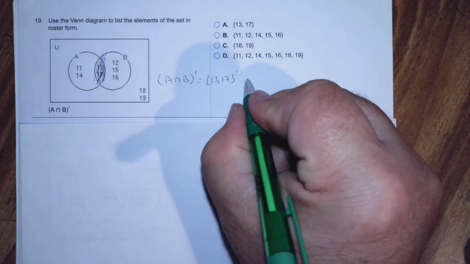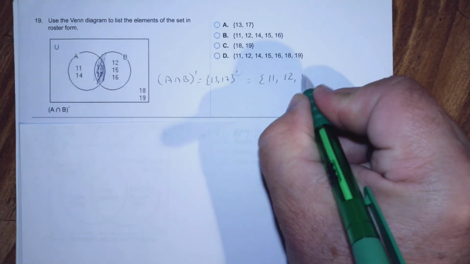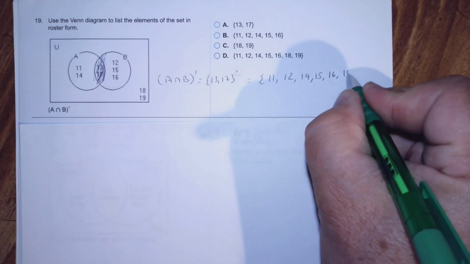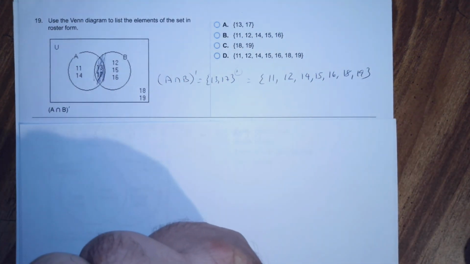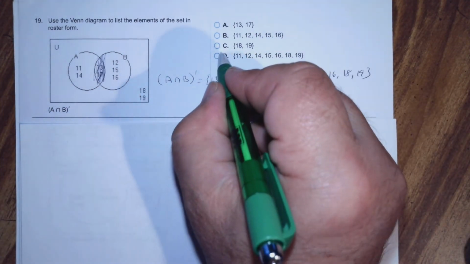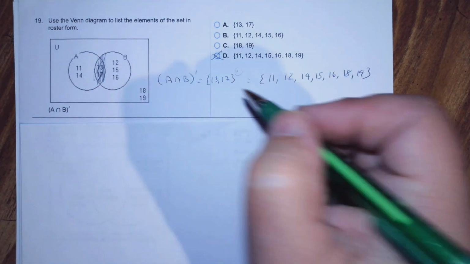What do we have left? We have 11, 12, 14, 15, 16, 18, 19. So again, it's just remove those from the set. That's the complement.